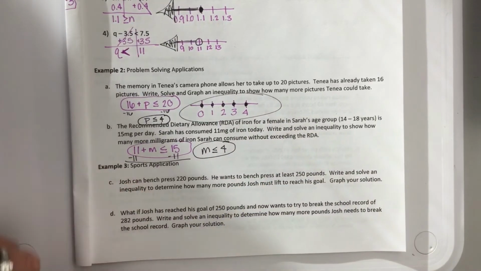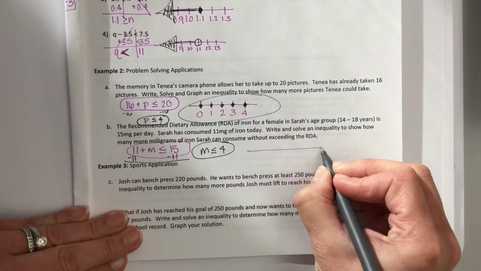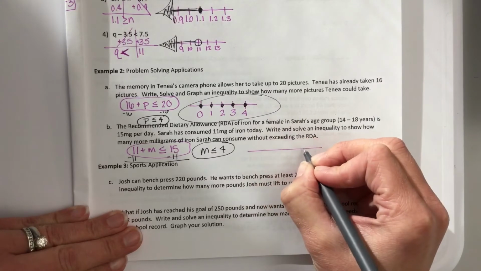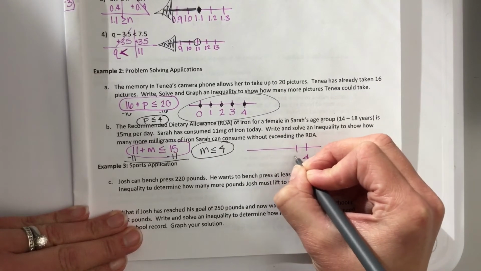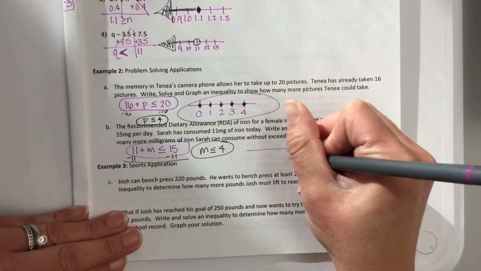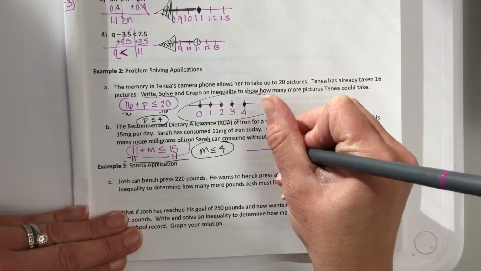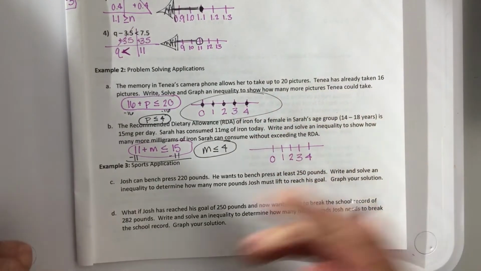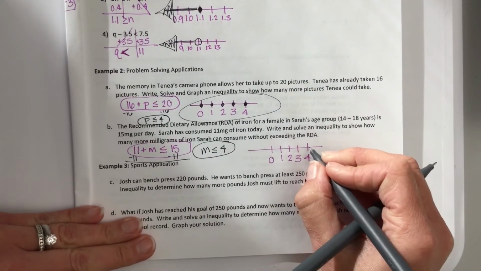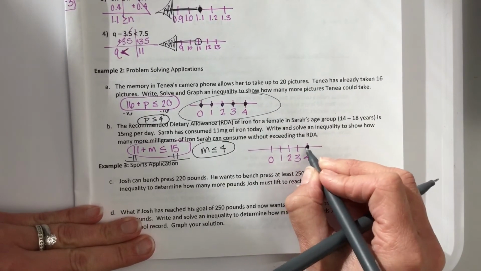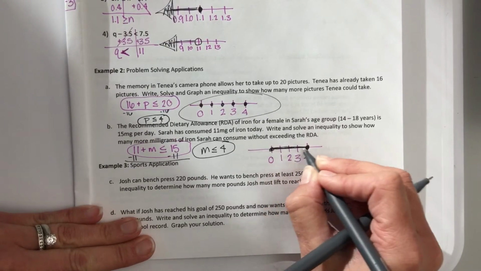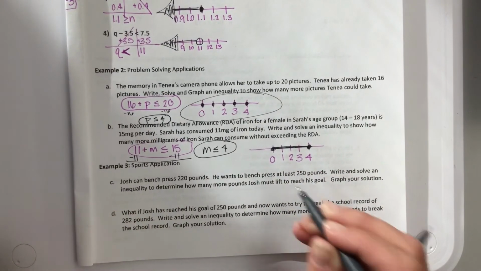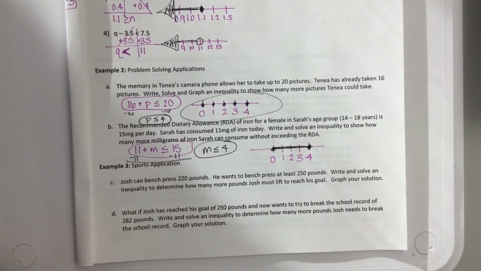And then when I graph it, now iron is something that we could have partial milligrams, I think. But can we do negative? No. So shade it in, and this is going to be a solid line here. Because I bet we could have like 1.2 more milligrams, but we can't have negative, so that would be your answer.